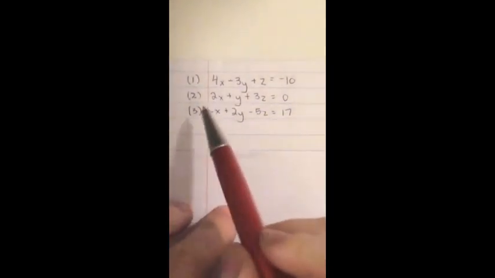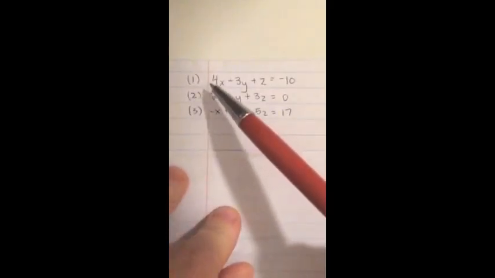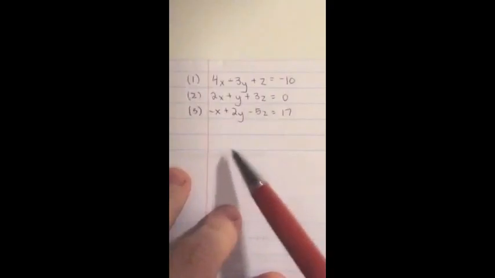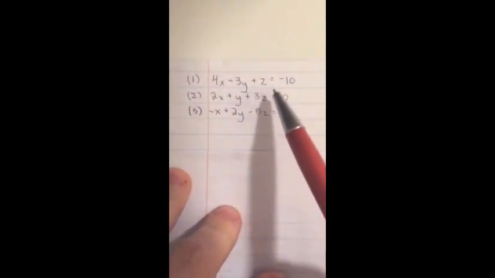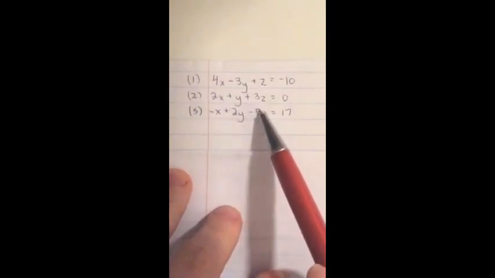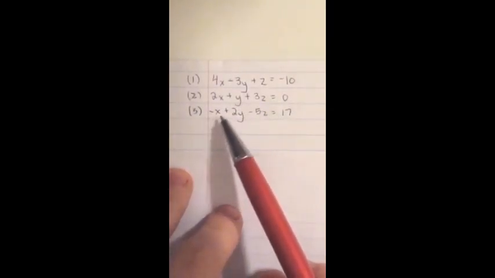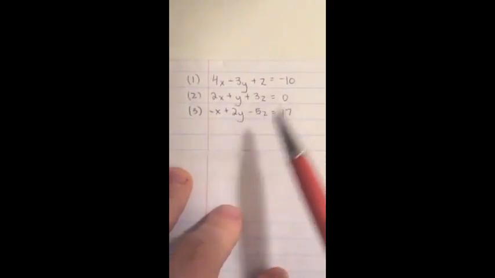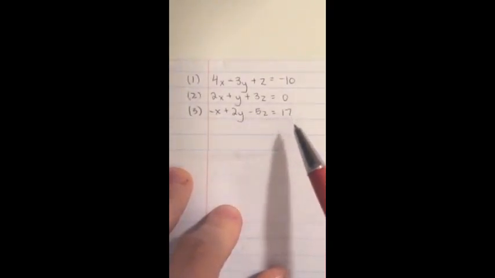This is Chapter 3, Section 6 in your textbooks, Solving Equations with 3 Variables. We've been given these 3 equations, which I have labeled as 1, 2, 3 for convenience sake. The first one is 4x minus 3y plus z equals negative 10. The second one, 2x plus y plus 3z equals 0. And the third one, negative x plus 2y minus 5z equals 17.